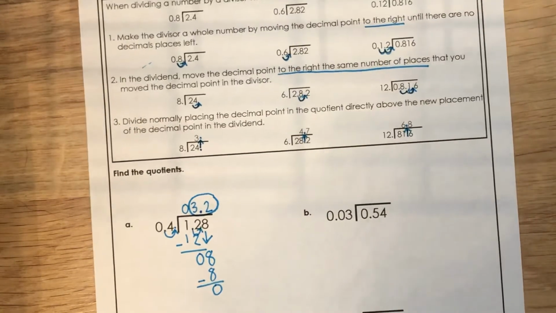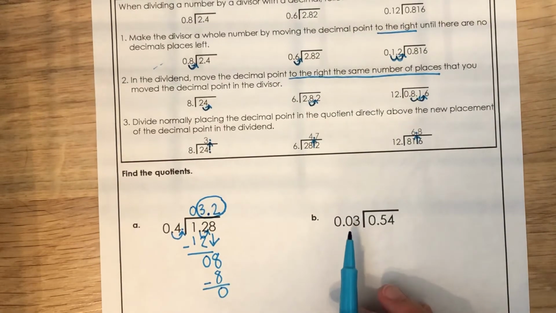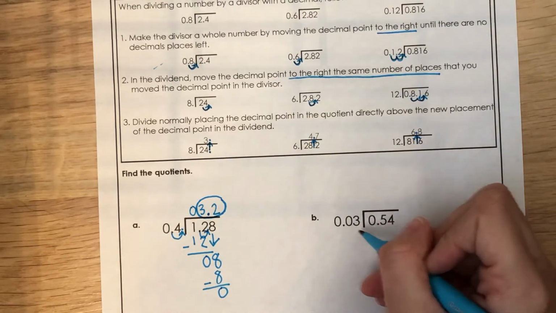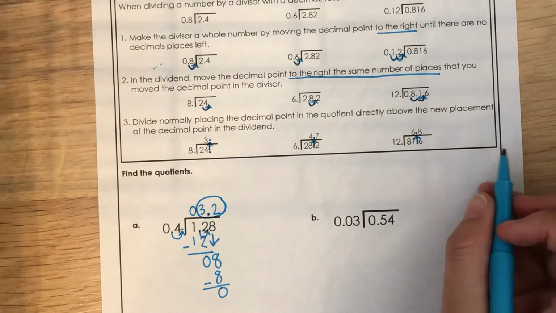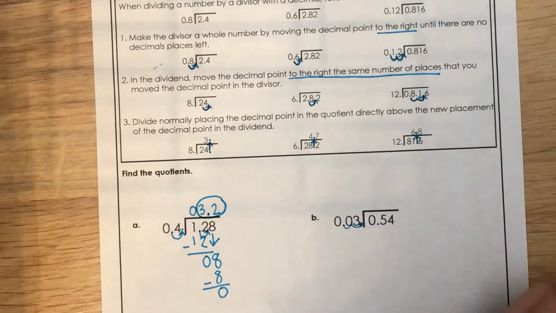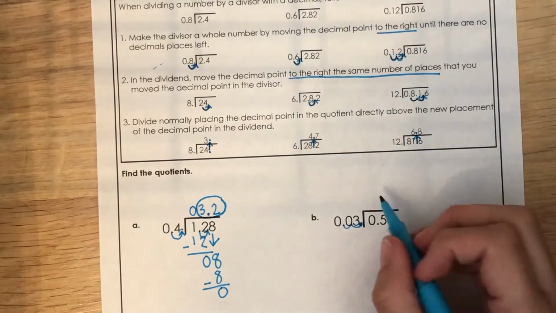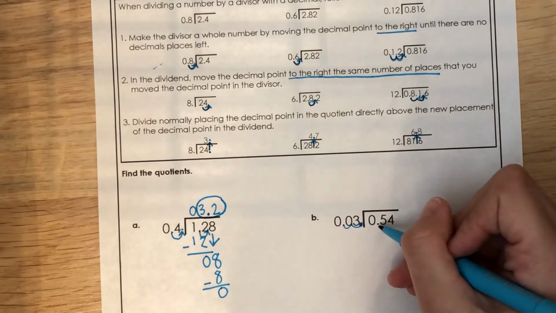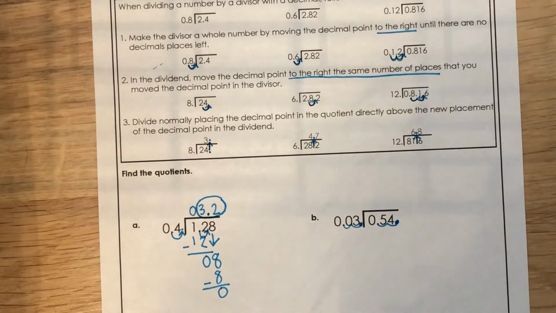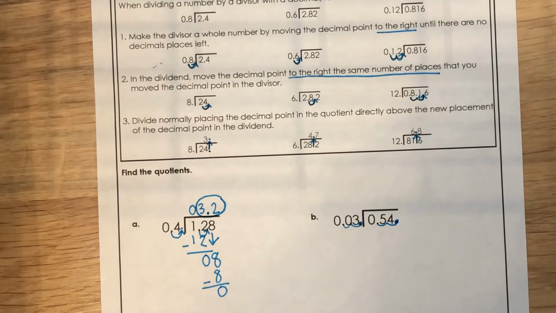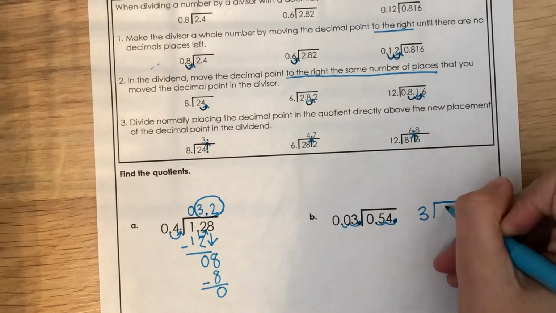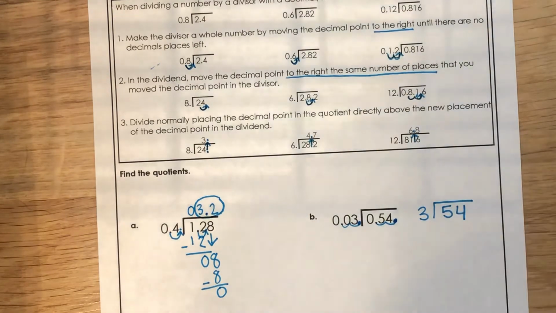Let's look at example B. So we have 0.03 into 0.54. So we have to move our decimal point to the right until there are no more decimal places left. So we'll go 1, 2 to here to make it 3. And we have to move 2 places on the inside as well. 1, 2 to make it 54.